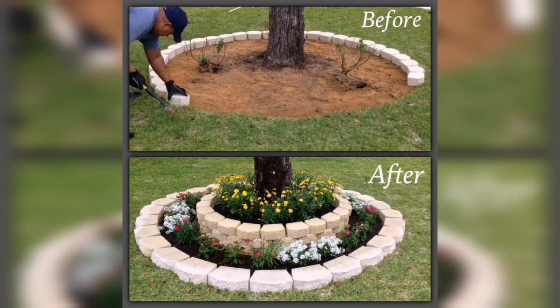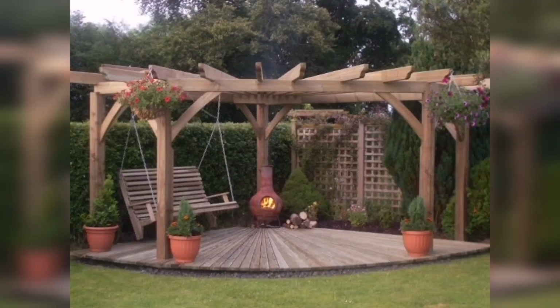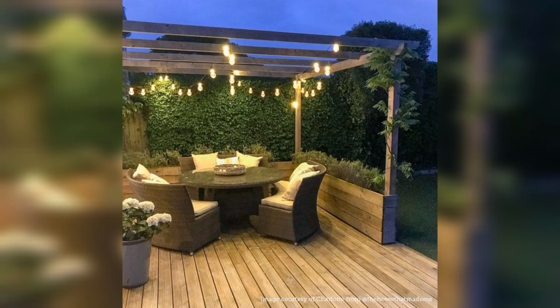Create a pollinator garden. Planting flowers that attract bees, butterflies, and other pollinators is not only beautiful but also beneficial for the environment. Choose flowers that bloom at different times to provide food for pollinators throughout the growing season.